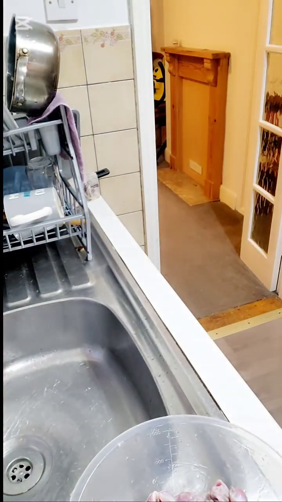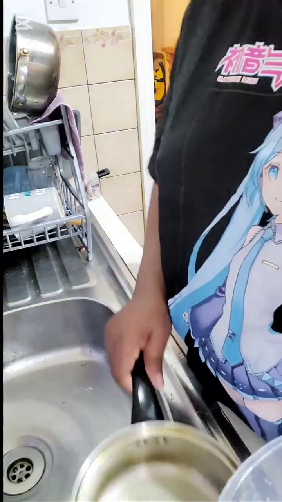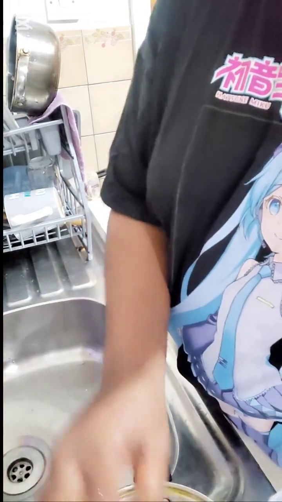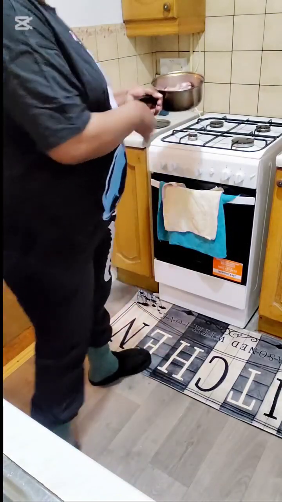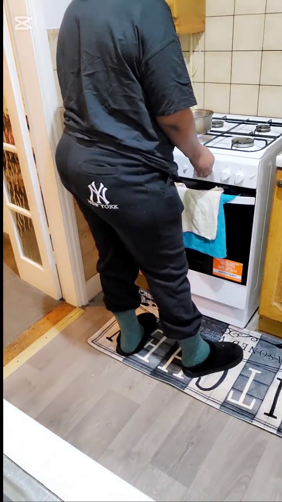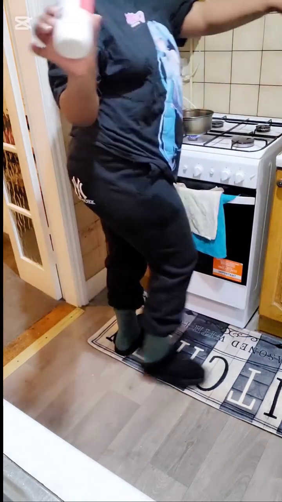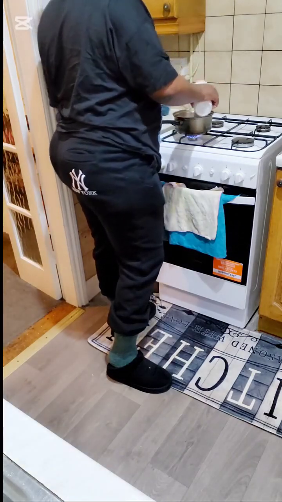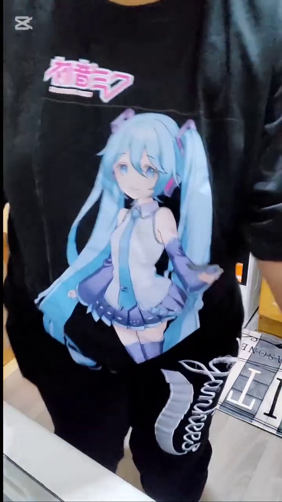So yeah, as you can see now, they are clean. I want to put them in a pot. I'm just going to put them in a small pot so that we can boil them a little bit. Put some water so that they can boil a little bit, right? Then we put it on the stove. I don't know if you can see. Some salt, depending on how you like your salt, yeah?